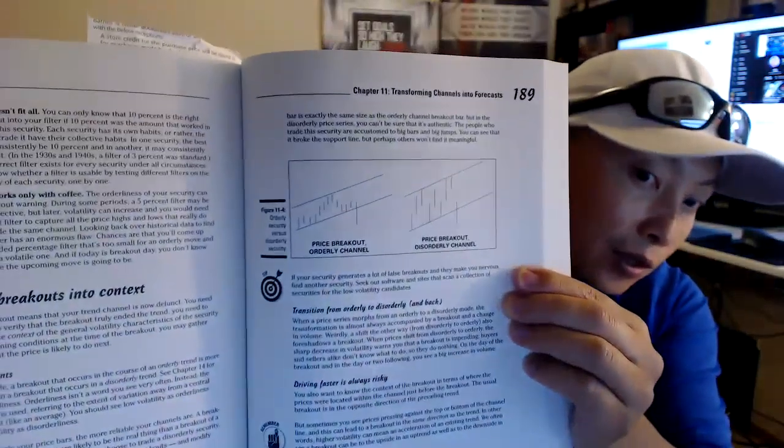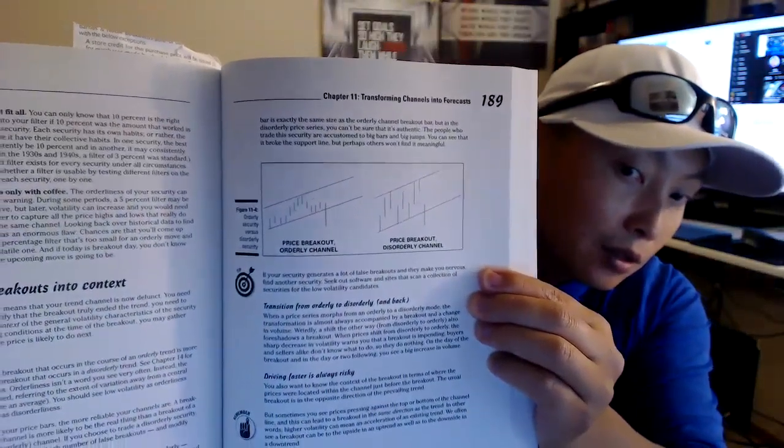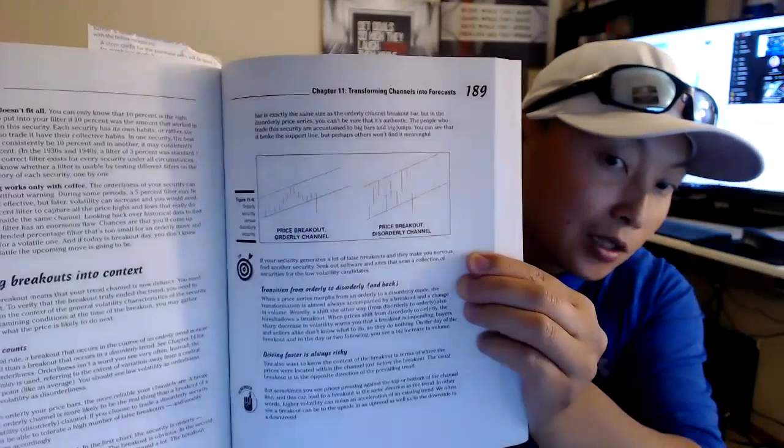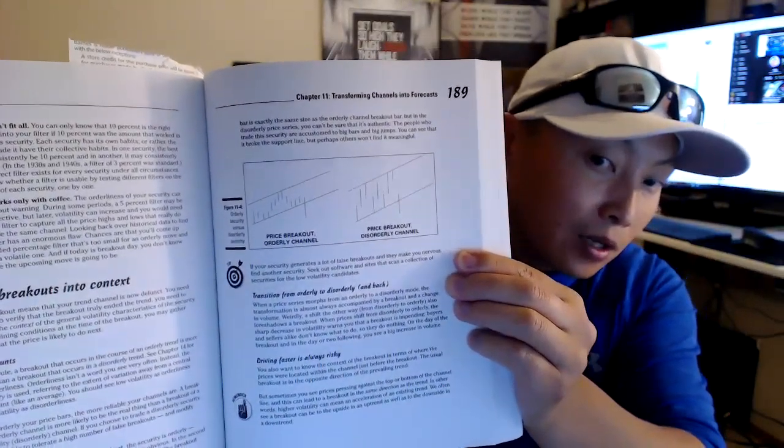Page 184 and 185, dealing with pullbacks and breakouts. So false breakouts as well. Yeah, false breakouts. That's pretty interesting to see. And then they talk about if you use channels, you draw the two trend lines on the channels. Kind of like here on page 189 on chapter 11, where they draw two false breakouts to where the price got shot down out of the channel and then it shot right back up to close in.